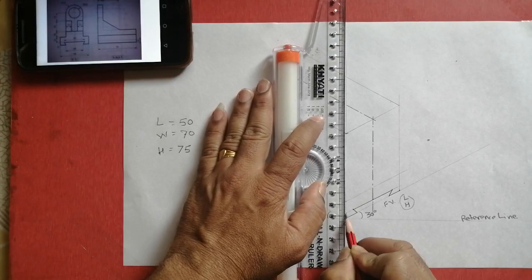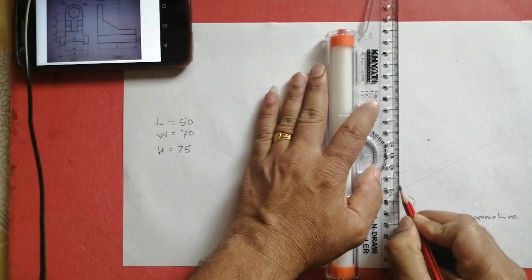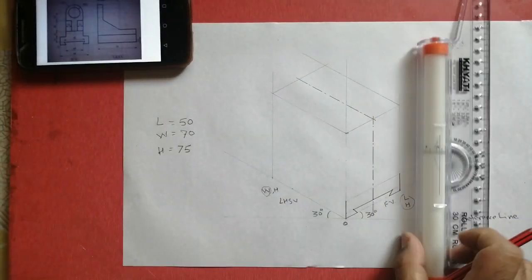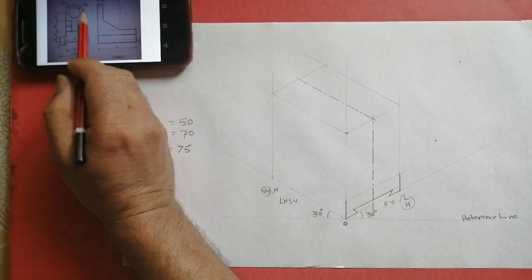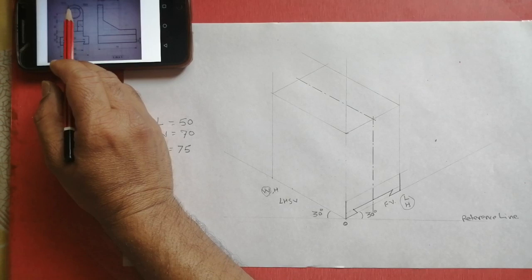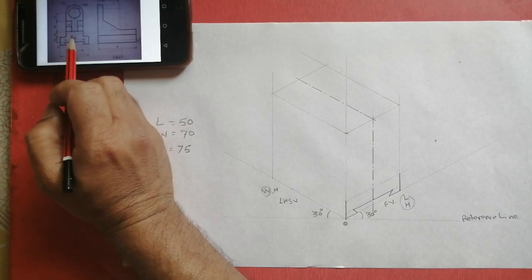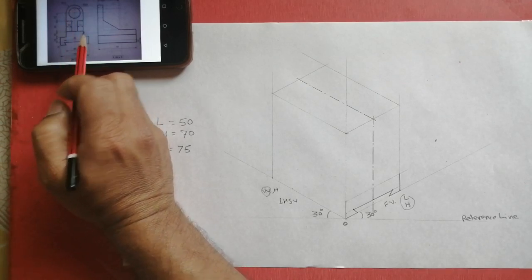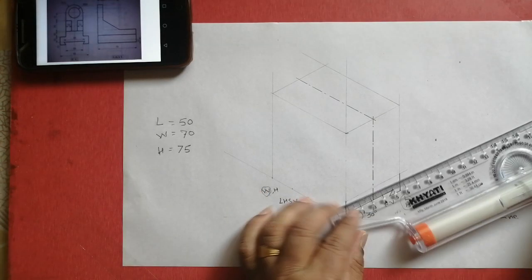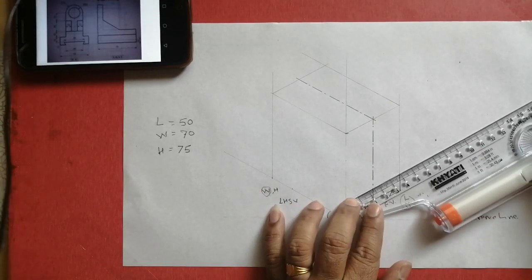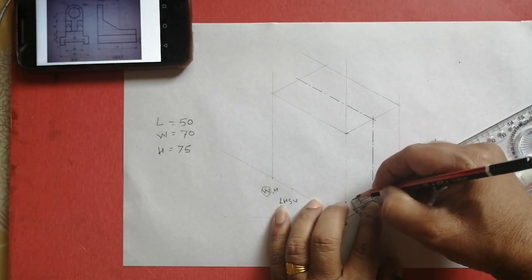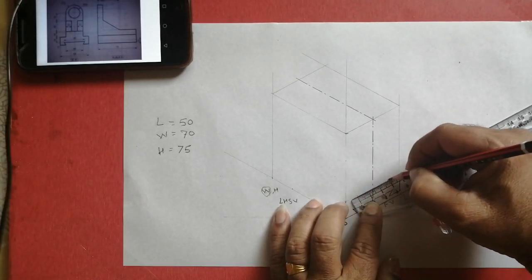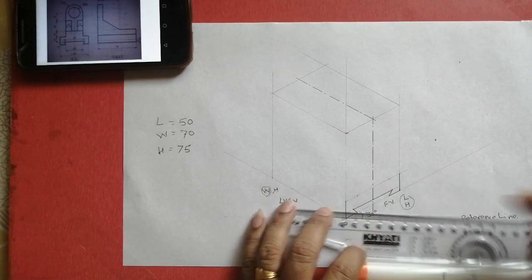This is visible to the observer up to this point. Now the 30 millimeter portion is at a radius of 15 millimeter, so obviously this distance will be 30 millimeters. From this point to this point the distance is 30 millimeters, so we'll mark this distance. Fifteen millimeter, 15 millimeter, up to this point.